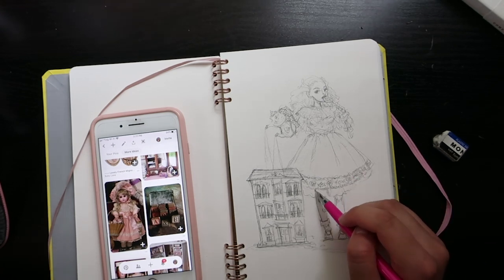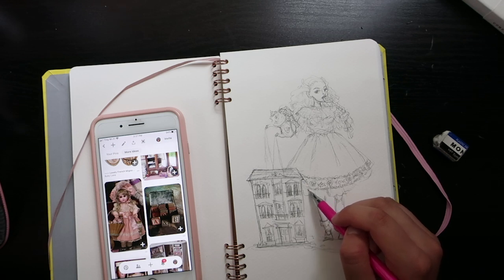Very loud motorcyclist. I already forgot my train of thought.